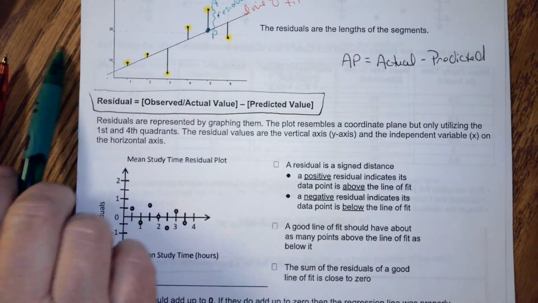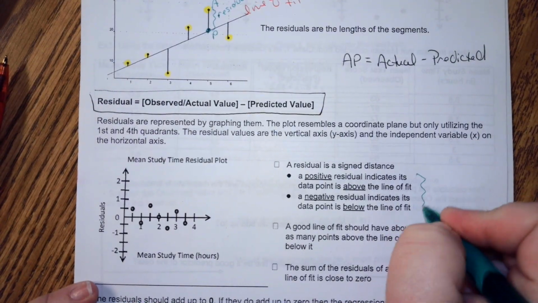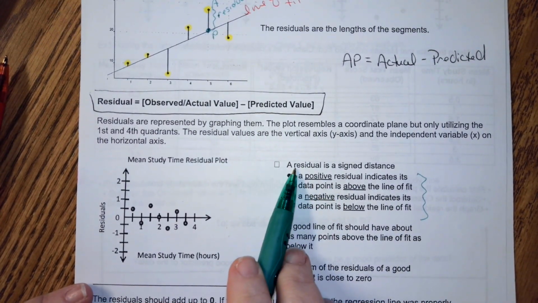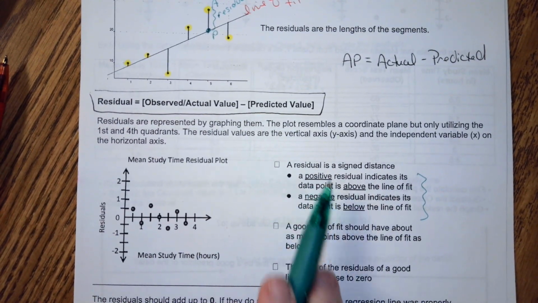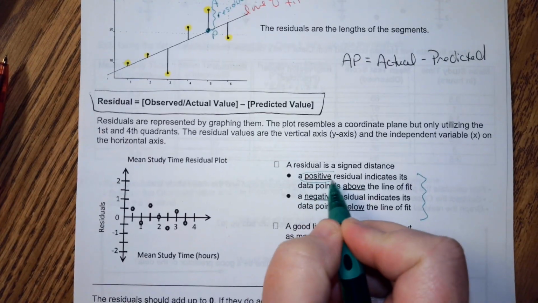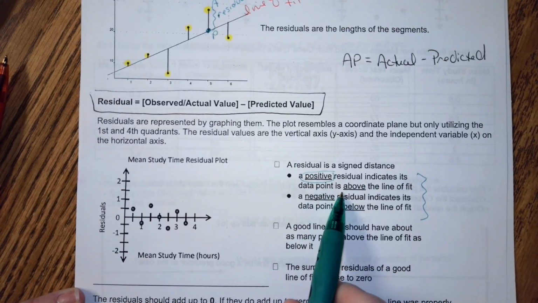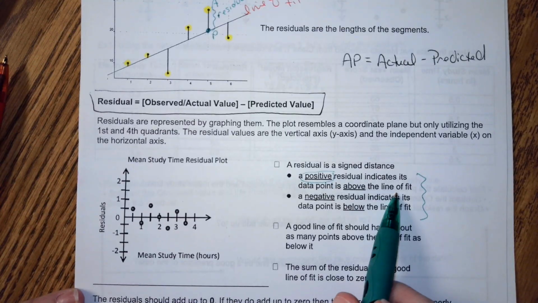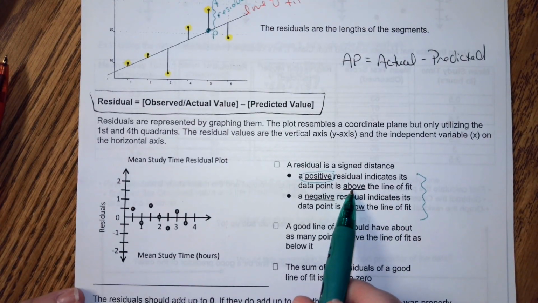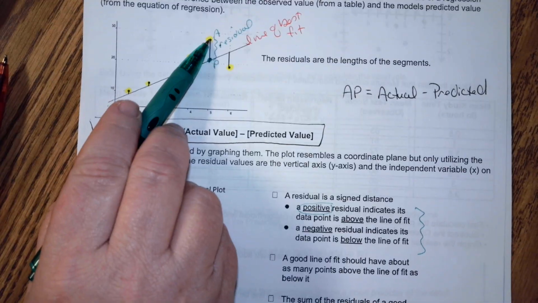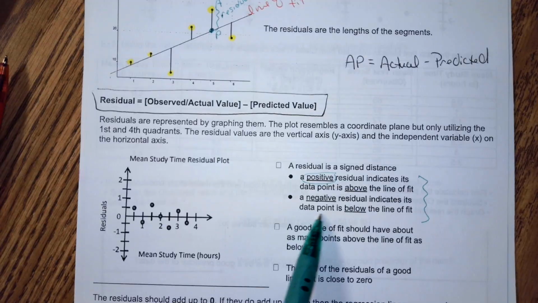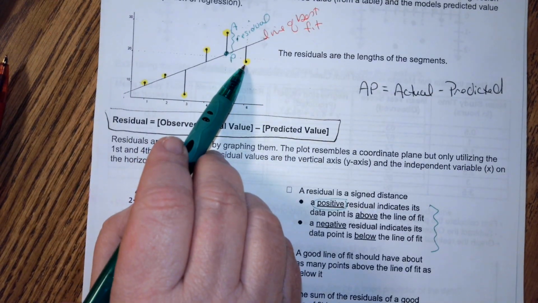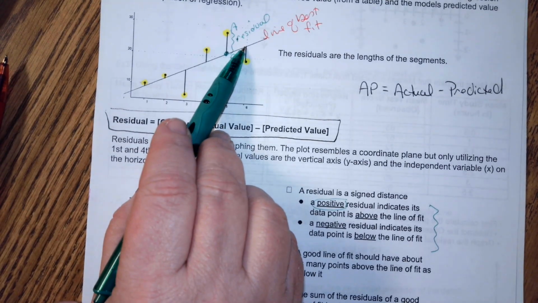Now, a couple of important things that we want to look at, especially this right here. A residual is a signed distance, so you actually do look at the positive and negative version. If you have a positive residual, that indicates that your data point is above the line of best fit. So you predicted low, because what actually happened is above what you predicted. A negative residual indicates that the data point is below the line of best fit. So if your actual data is below what you predicted, then you predicted too high.